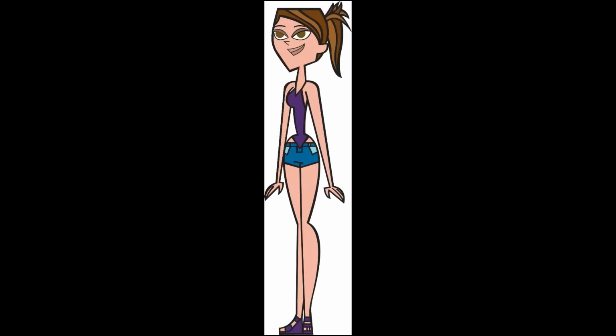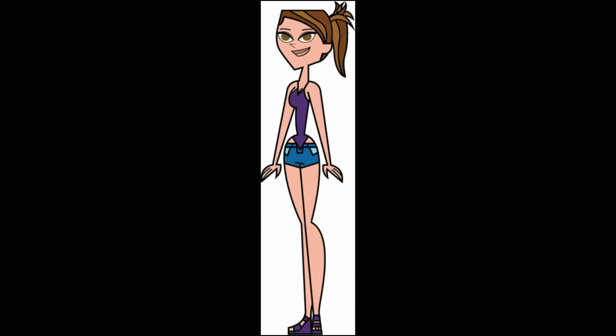So here's Trinity before, and after, and then just one more before and after, and then that's it.